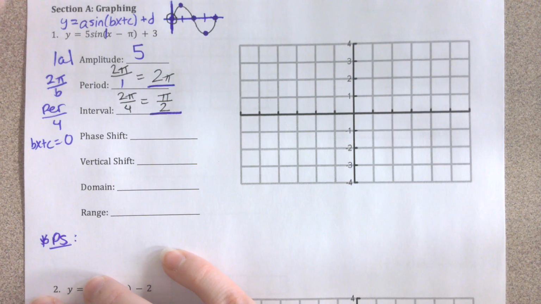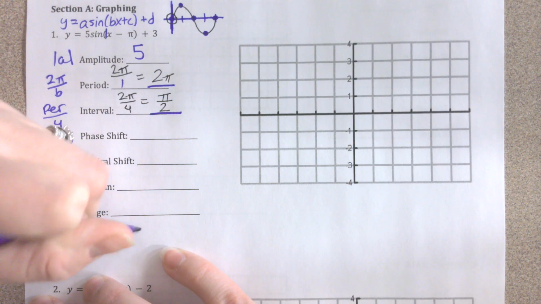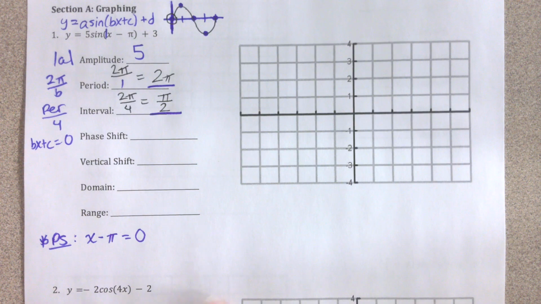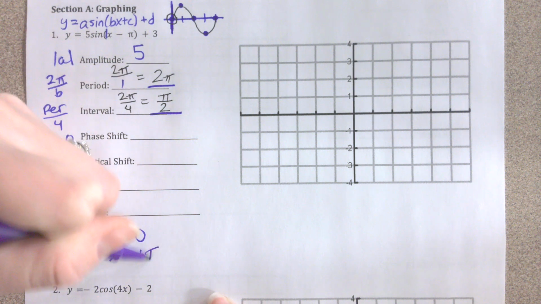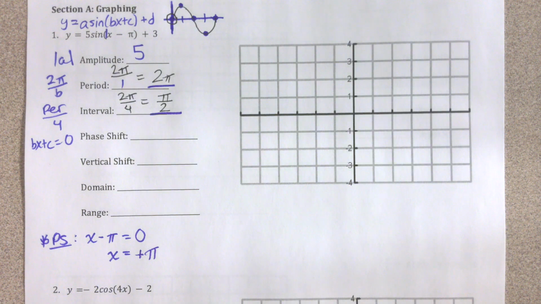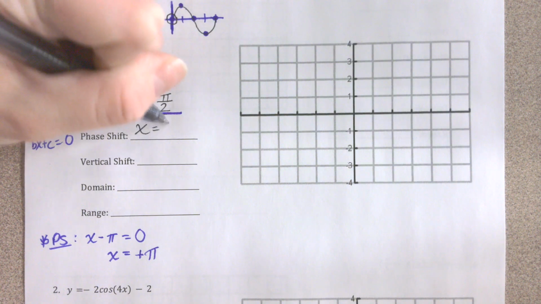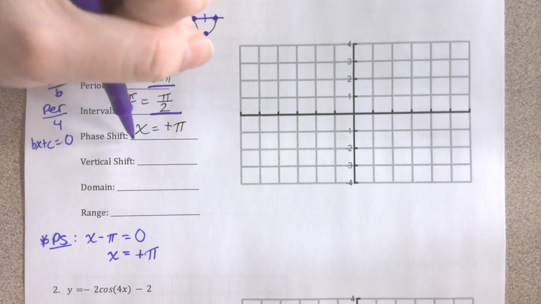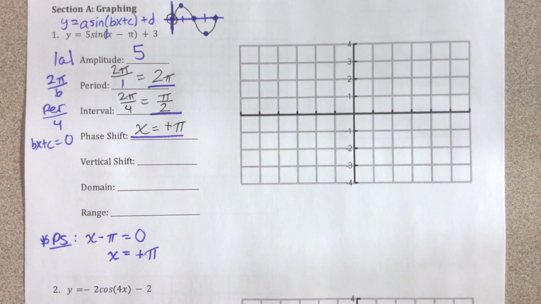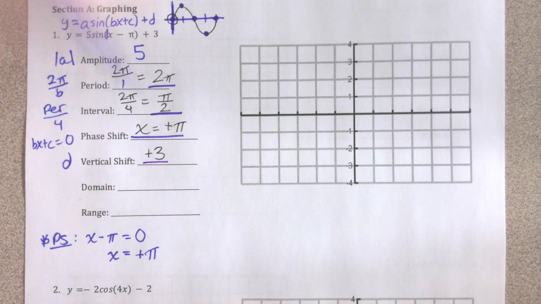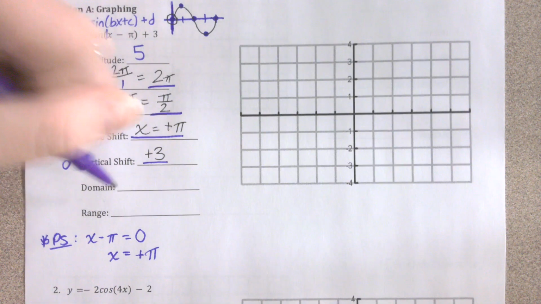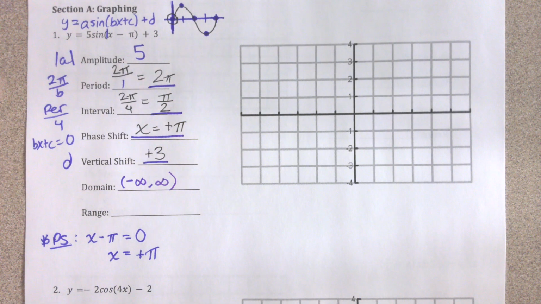So in those parentheses, we have x minus pi equal to 0. So all we need to do is move the pi to the right side. This is subtraction, so I'll add pi to both sides. x is equal to, this is positive pi when you move it over. That's my phase shift. Now, of course, you don't have to write the plus if you don't want to. That's just for emphasis. Vertical shift, that's the d value at the end of the equation, plus 3. Domain, always negative to positive infinity. Range will be determined later.